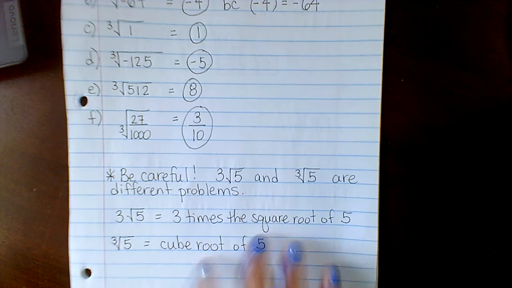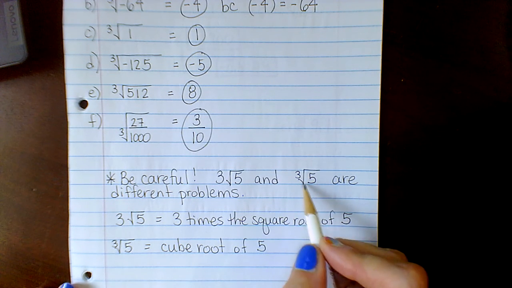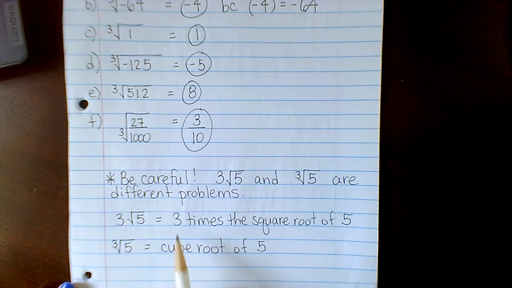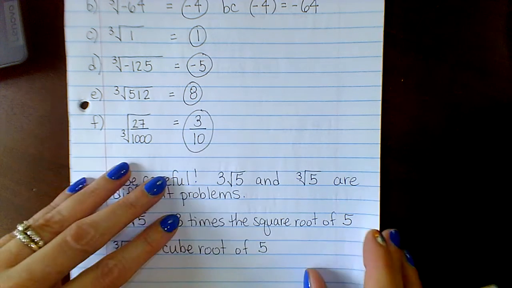So you want to be careful with how you write this. The cube root needs to be a little number right there sitting on that radical. If you write that 3 too big, it looks like it's 3 times the square root instead of the cube root. So be careful in how you write these, because you don't want to misinterpret what you wrote. You don't want it to say something totally different.